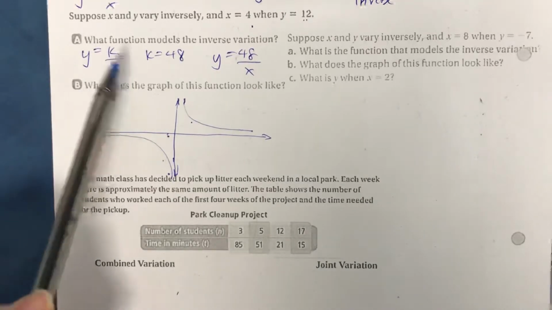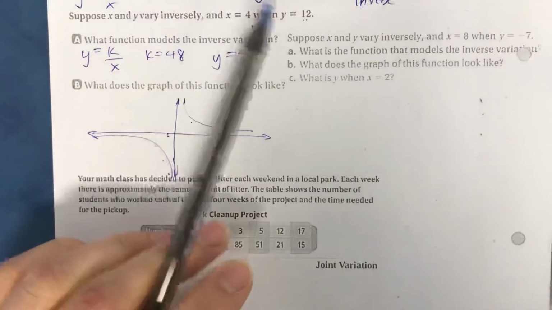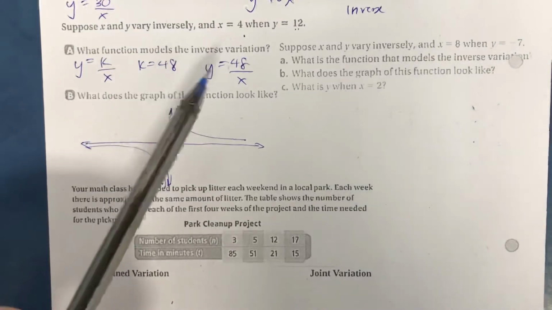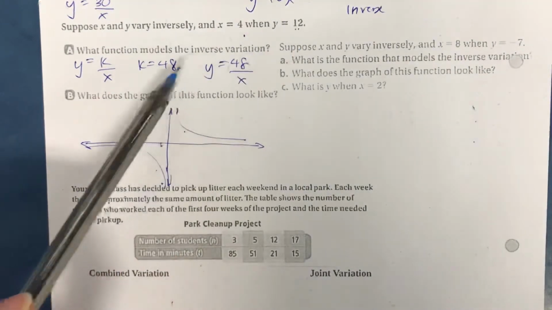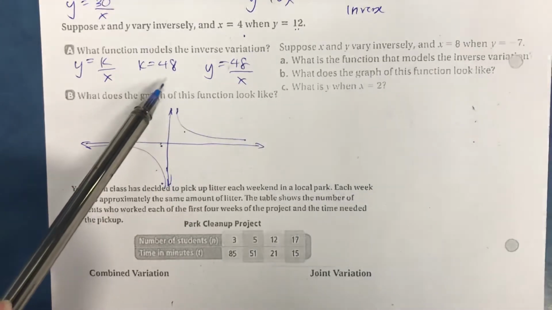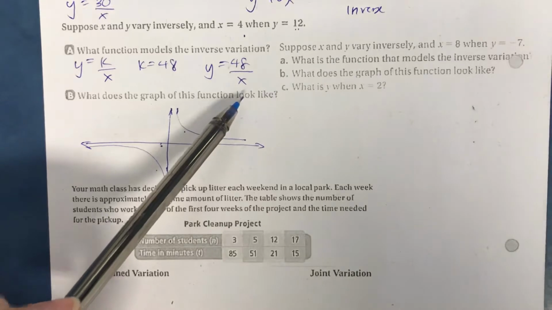So here is our general form of an inverse function. Since they give us x and y, I can either plug that in to find the constant of variation, or I could just multiply those because we know that's what happens. So if we multiply 12 and 4, that's 48. So that's our constant of variation, so y equals 48 over x.